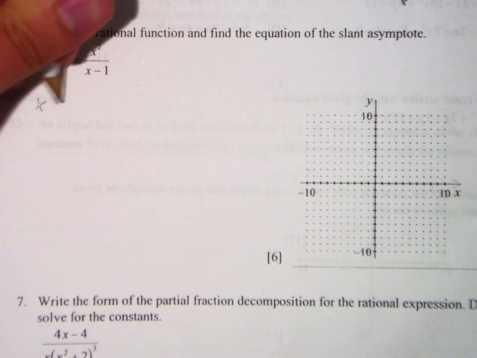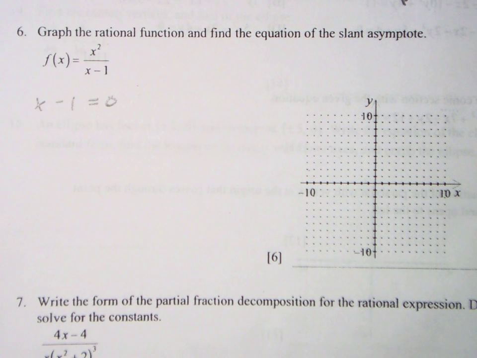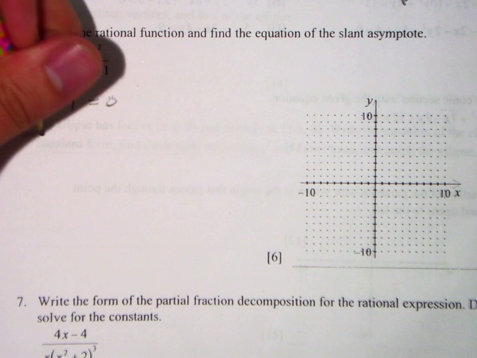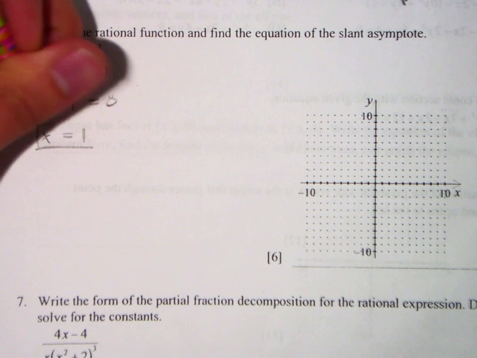X minus 1 equals 0. X equals 1. Okay, that's our vertical asymptote.